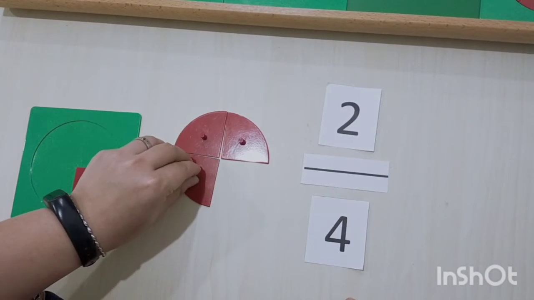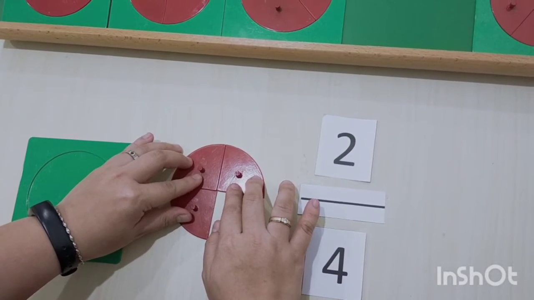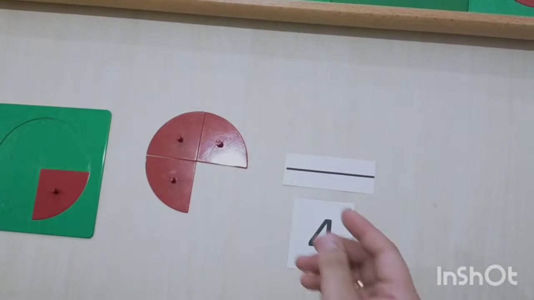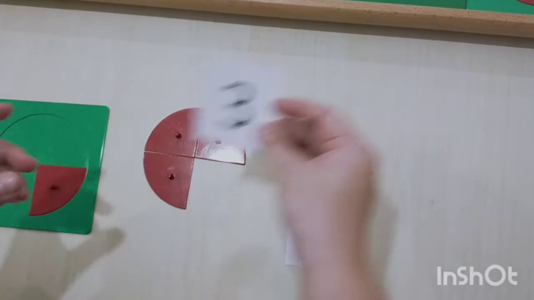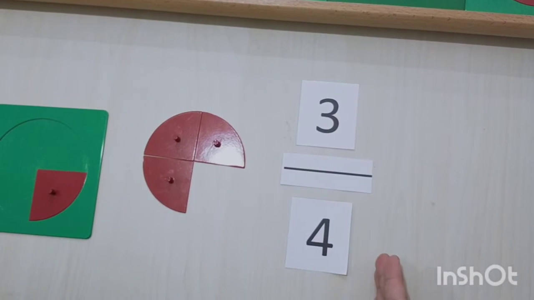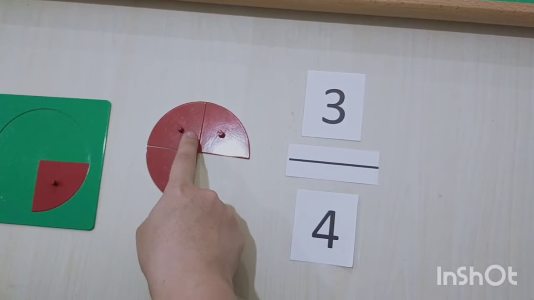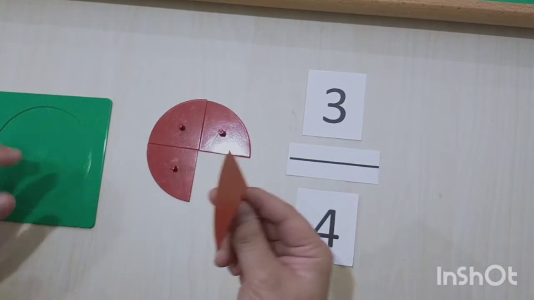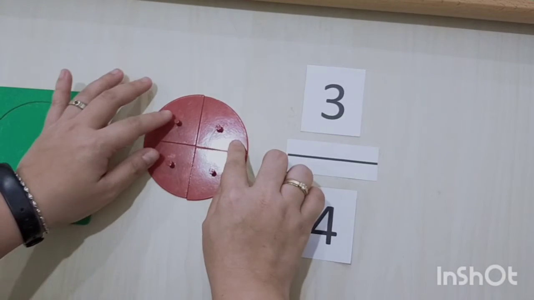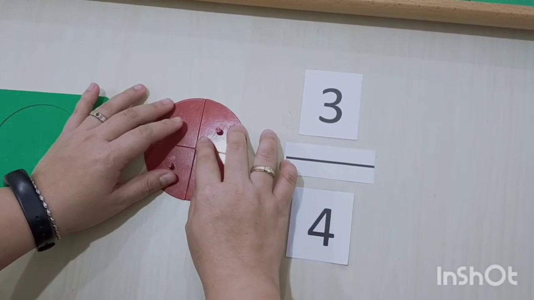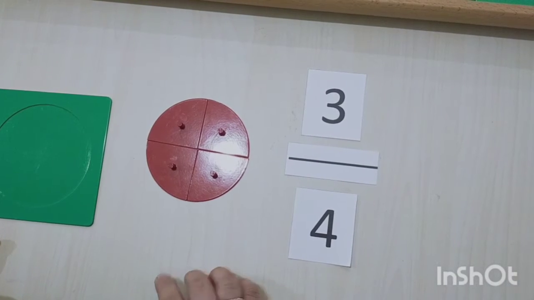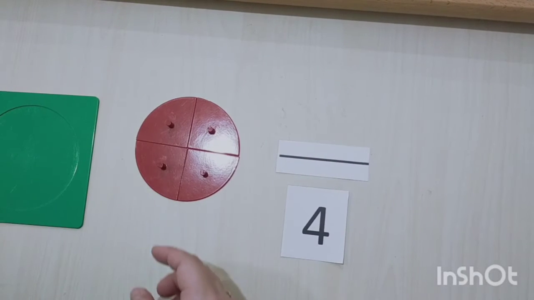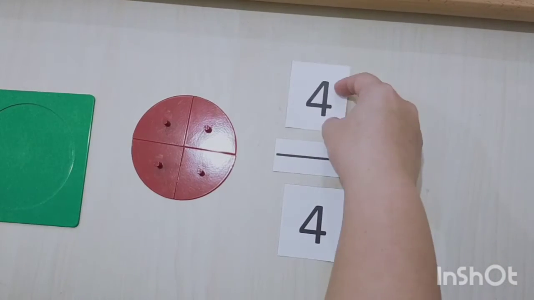Put another one, 3/4. So what number should we change? Yes, number 2. We change it into 3. 3/4. 1/4, 2/4, 3/4. We'll take another one and put it over there. So there are 4/4. Let's change the number. Remember, it shows you how many fourths there are. 4/4.